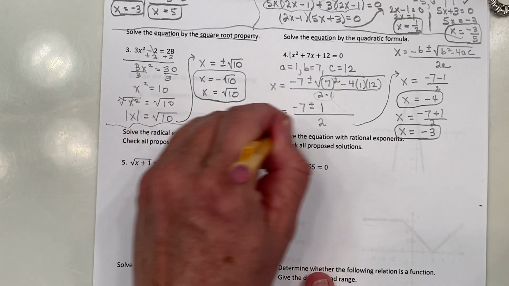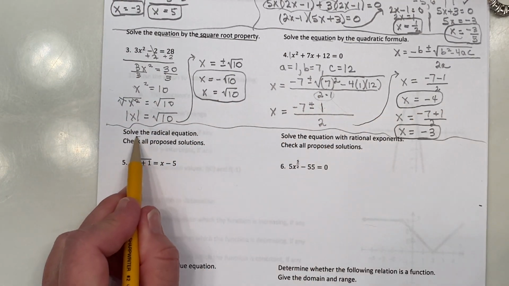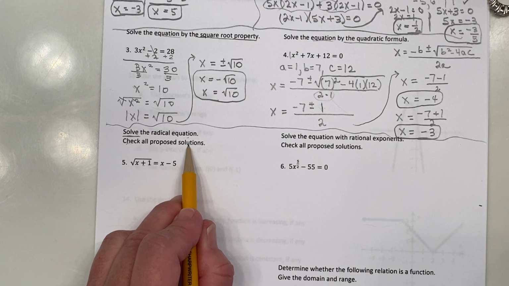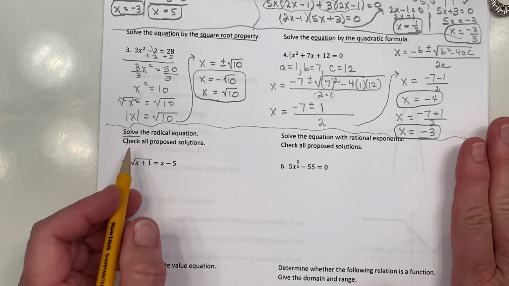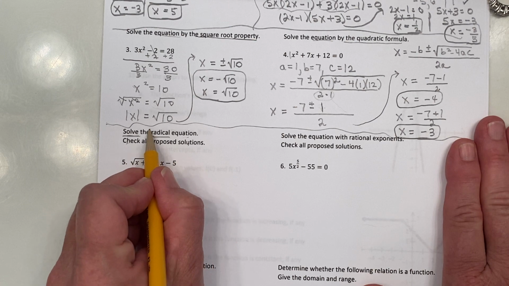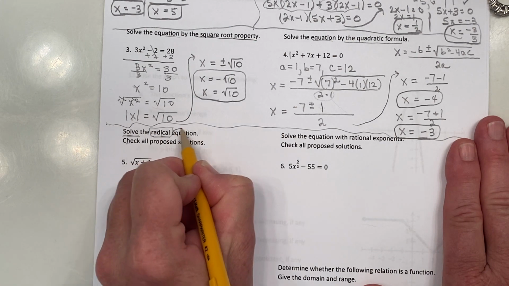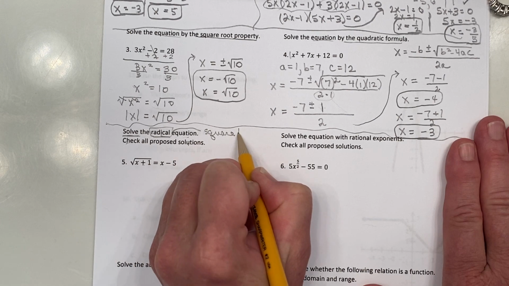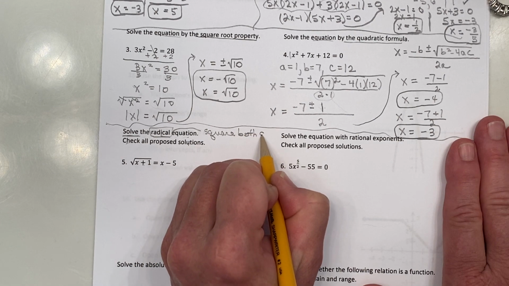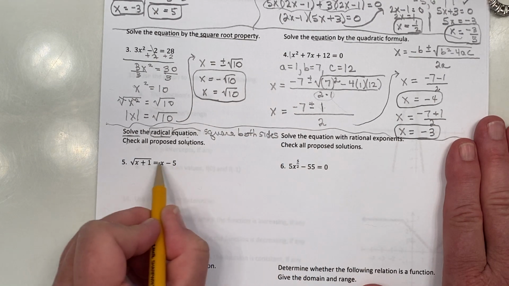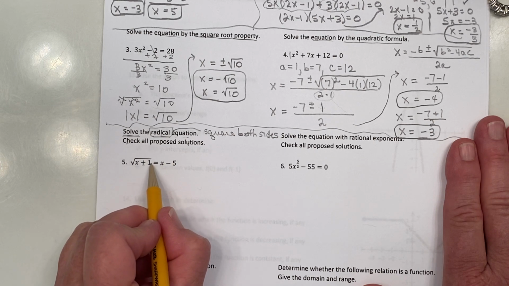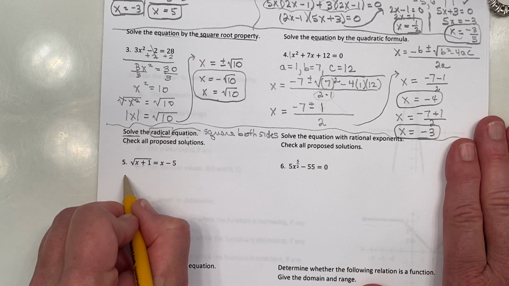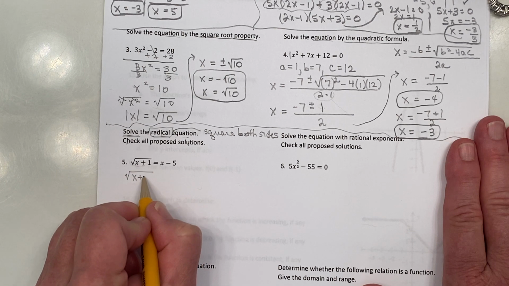All right, let's do 5. We want to get an answer for the radical equation, check all proposed solutions. All right, how did we solve a radical equation? Well, we square both sides. As long as you have your square root isolated, square both sides of the equation. So I kind of real quickly by inspection noticed that my square root is the only thing that's to the left of the equal sign, so I am ready to square both sides of this equation.